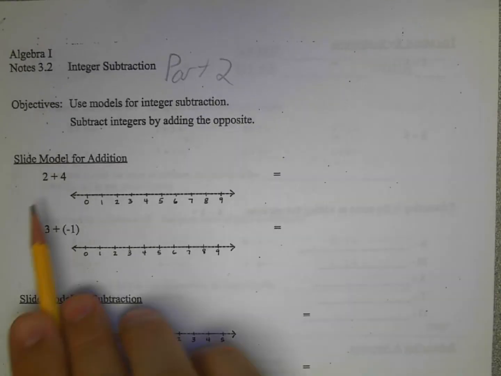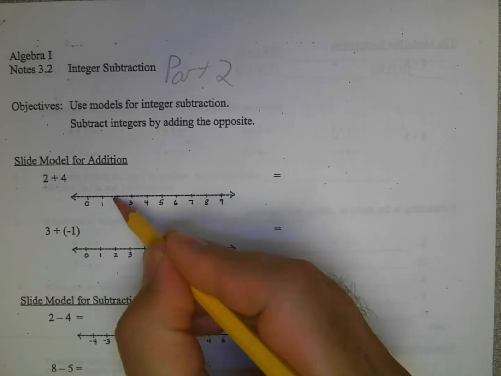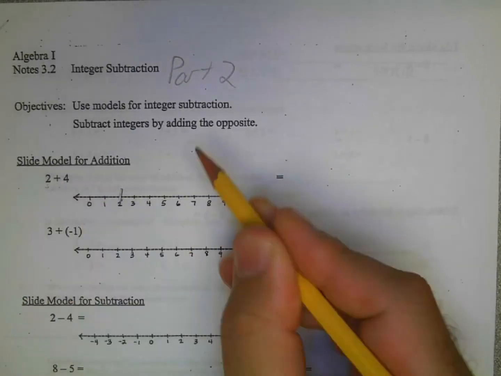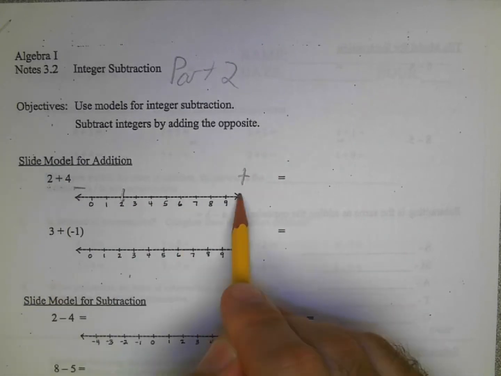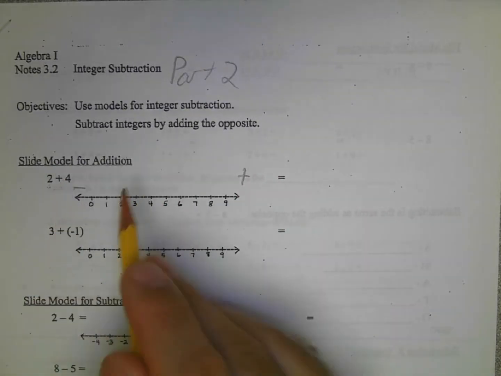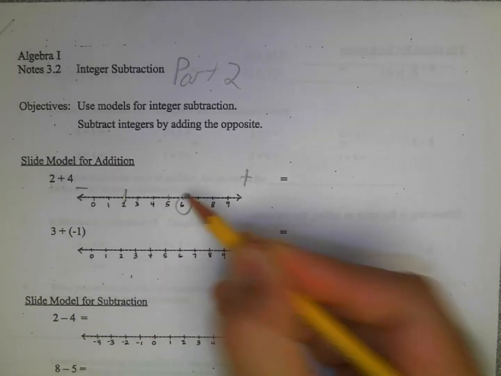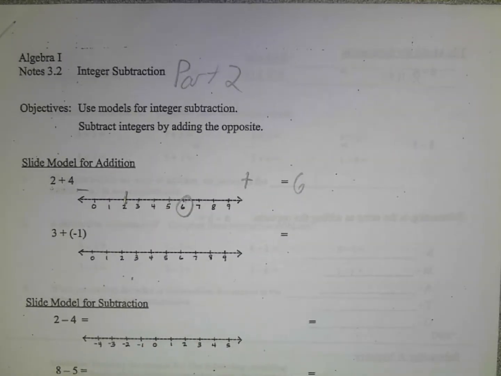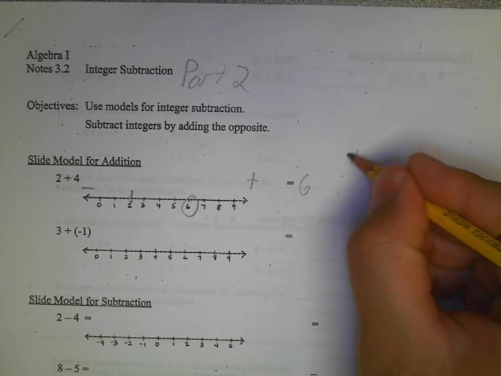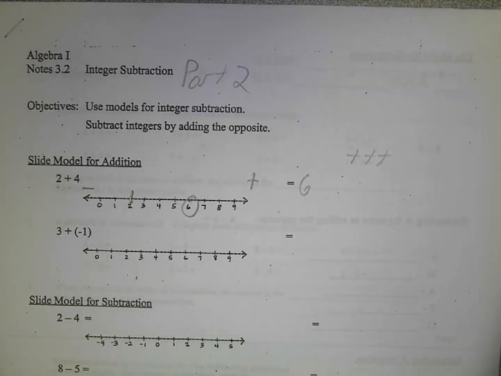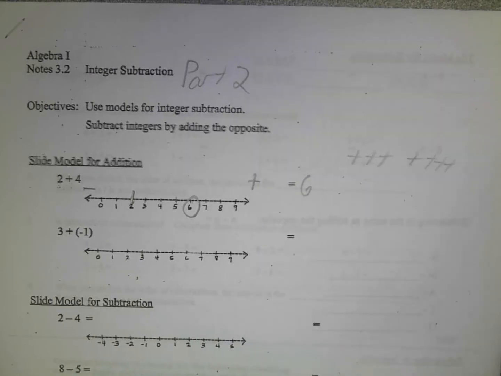If you look right here, I'm going to use the slide model. If I have 2 plus 4, I'm going to start at 2. And plus 4, I'm going to the right. So remember, subtractions on the left, addition positives on the right. So plus 4, I'm going to go to the right 4. 1 whole, 2 whole, 3 whole, 4 whole. I'm going to be at 6. If we look right here, if I got 2 positives, there's no takeaway, there's just 4 more positives, so altogether I got 6 positives.